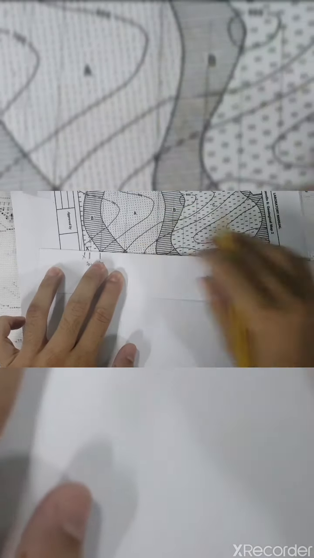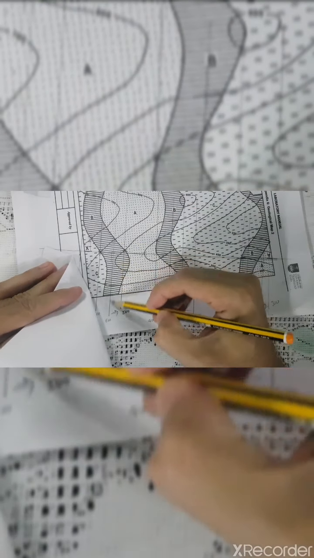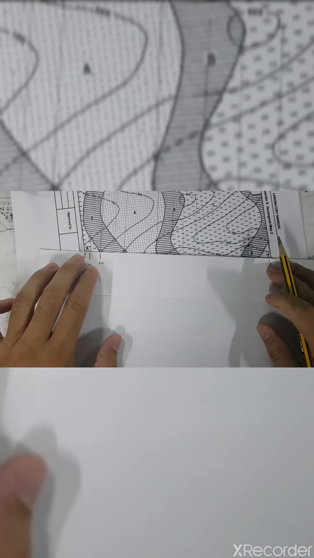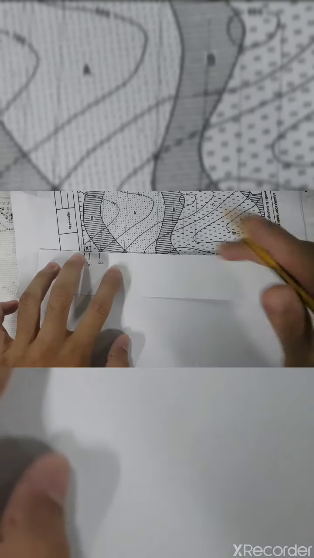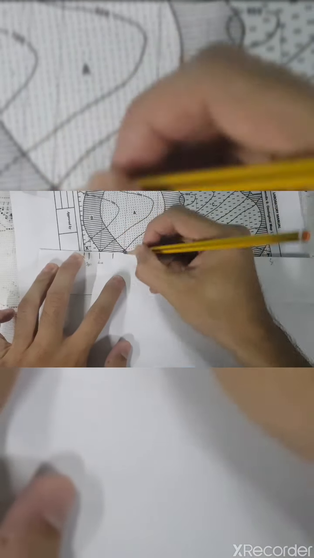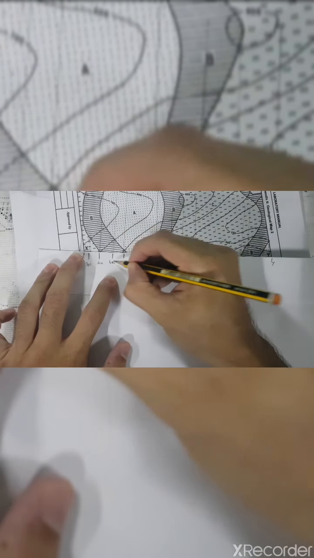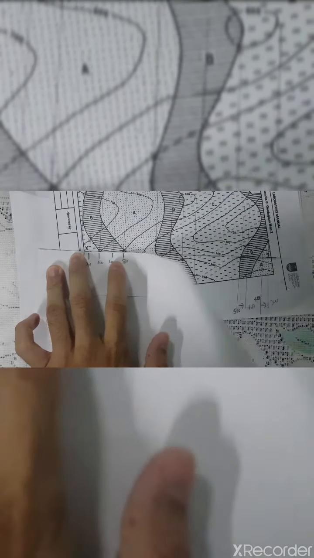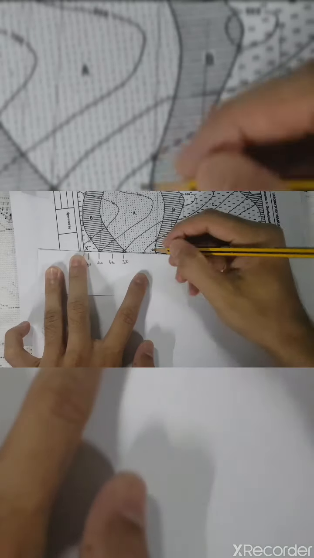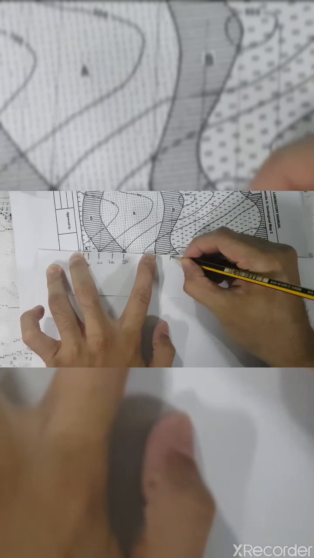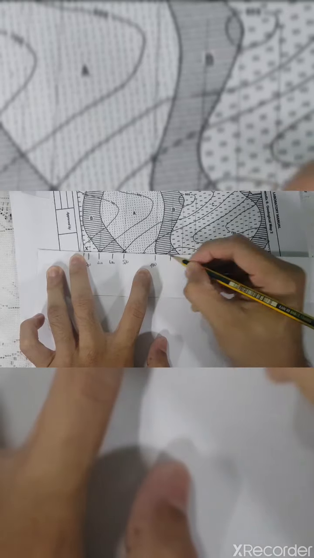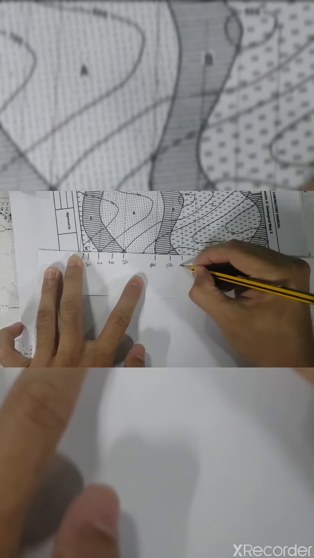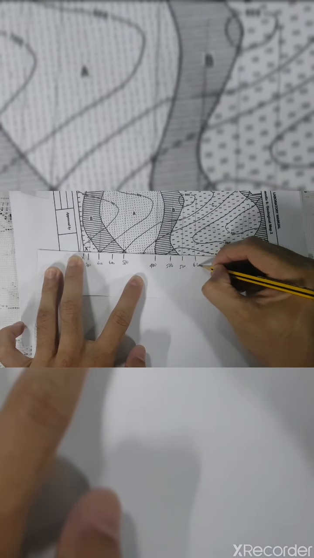The other one is here, 6 to 500, 600 to 500, and then 400 to 500, and then 500 to 600.